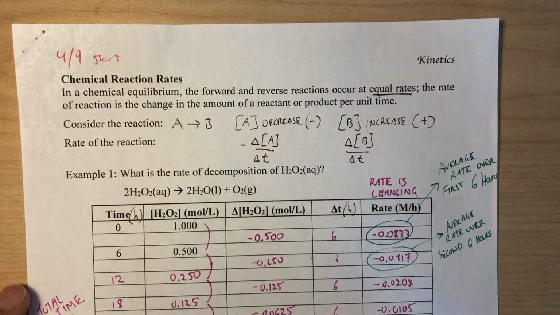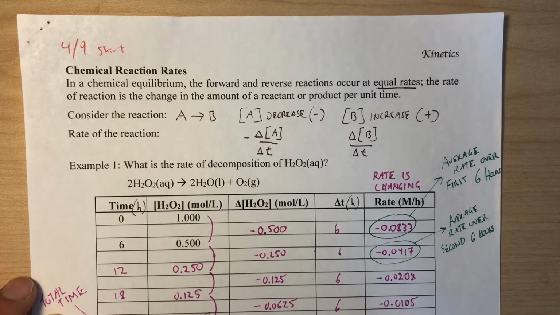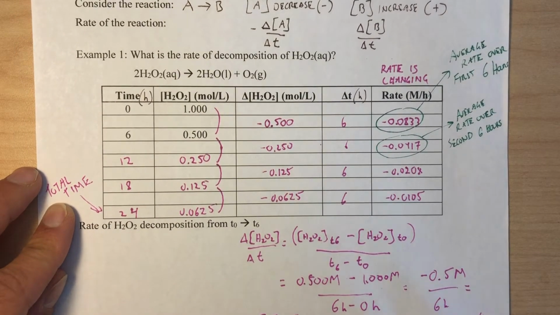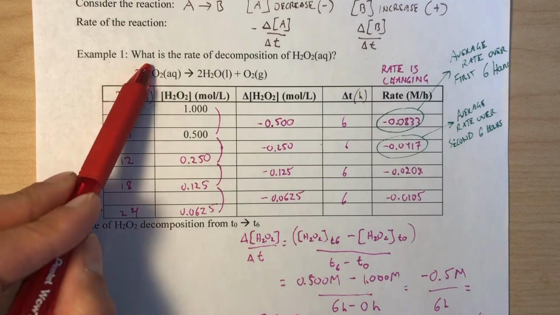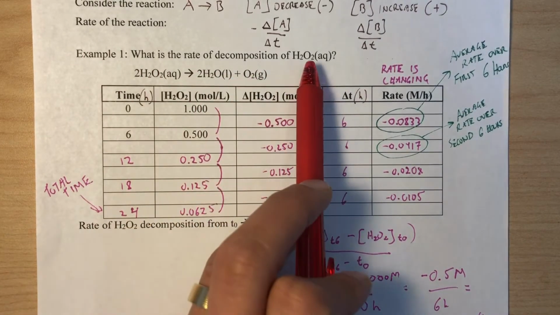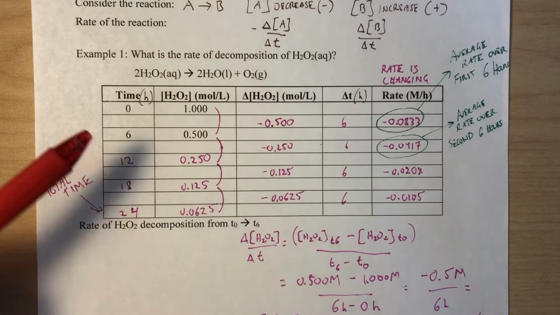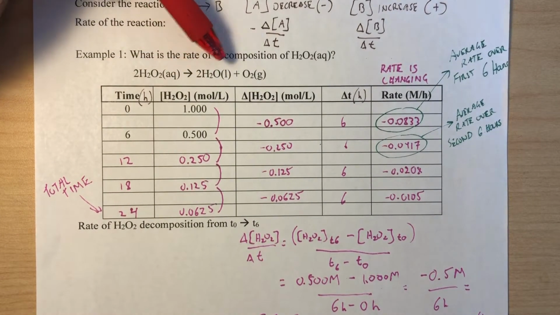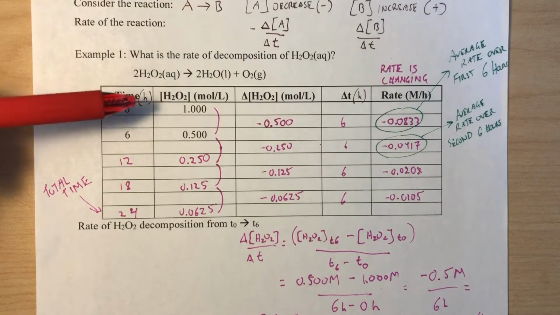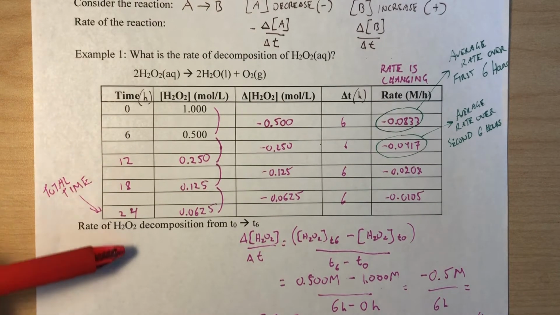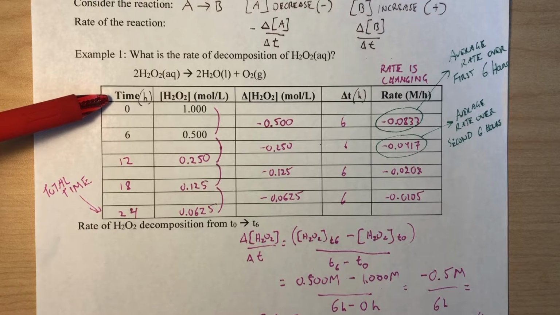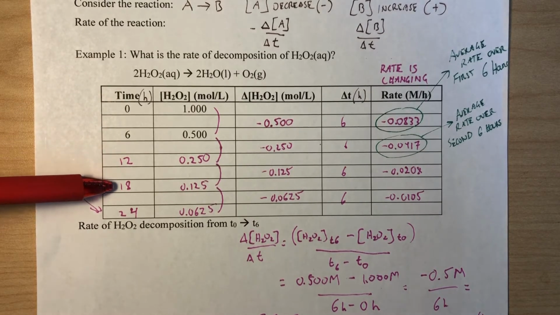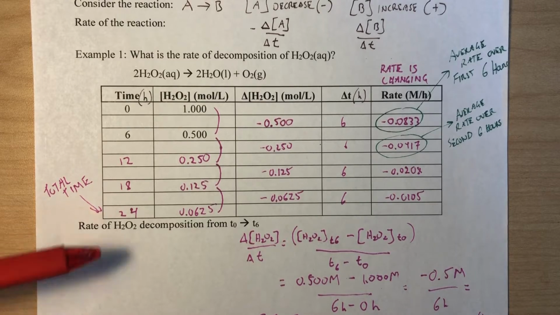So let's look at one example of how data can be used to figure out the rate of a reaction. In example 1, we're discussing the rate of decomposition of hydrogen peroxide. If we have two equivalents of hydrogen peroxide, that reacts to form two equivalents of liquid water and oxygen gas. And here we have a set of data in this table where time is increasing by 6 hours. So we have time 0, 6 hours, 12 hours, 18 hours, and 24 hours.